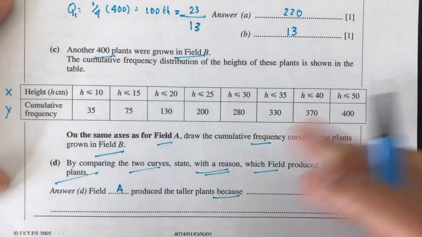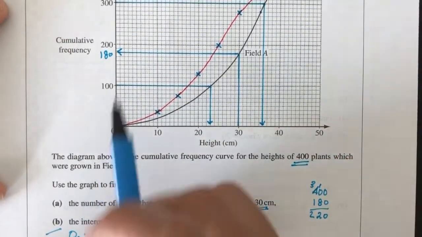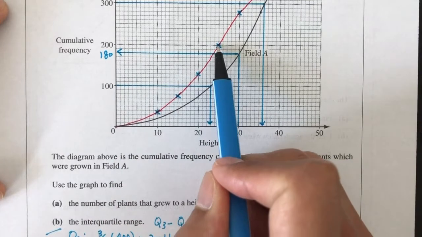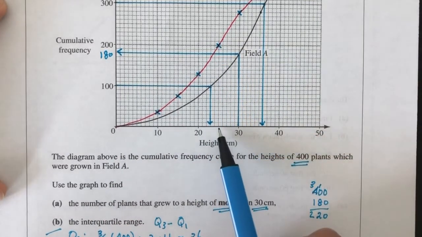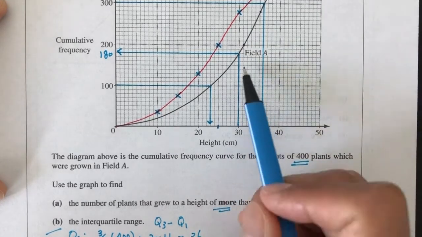Because I guess you have to look at the average. So what is the median? The median will be on 200, will be here for field B, and field A will be here.